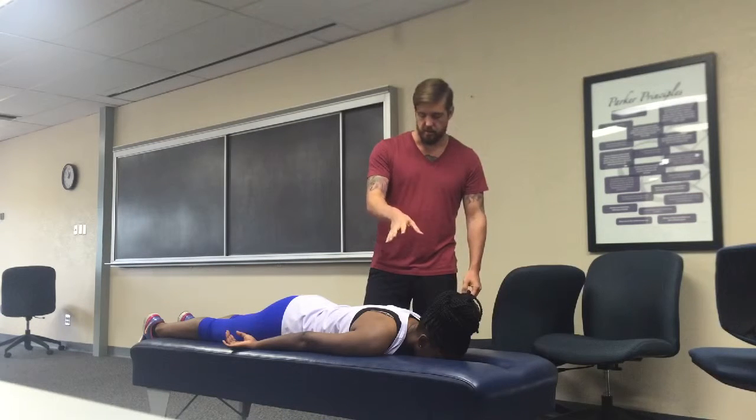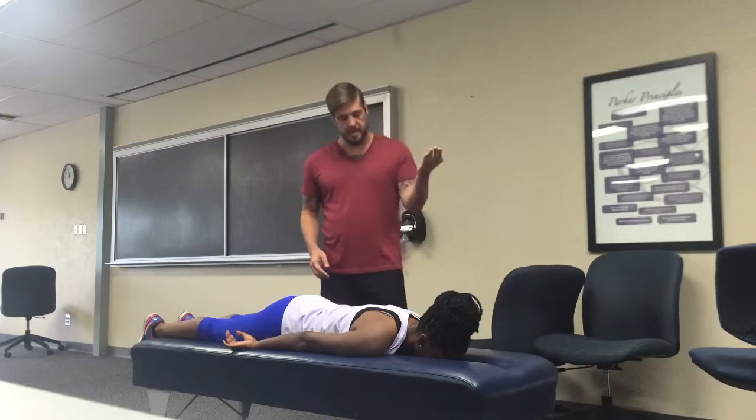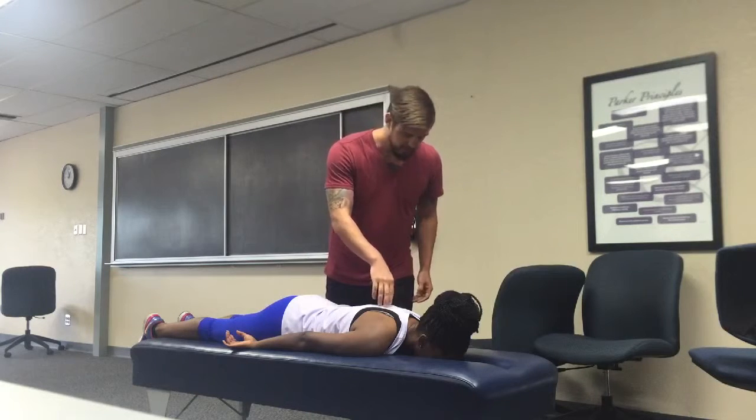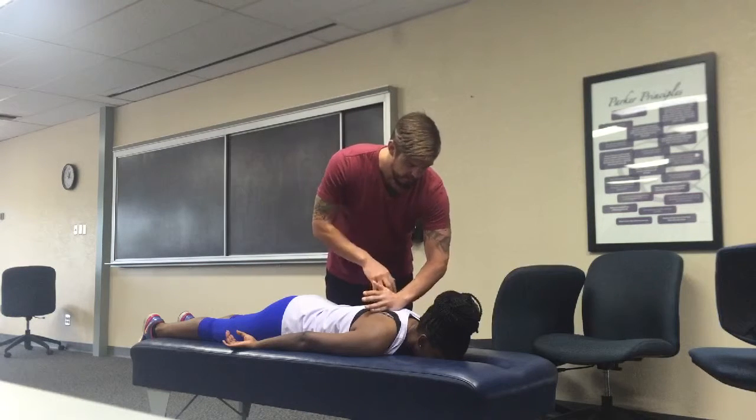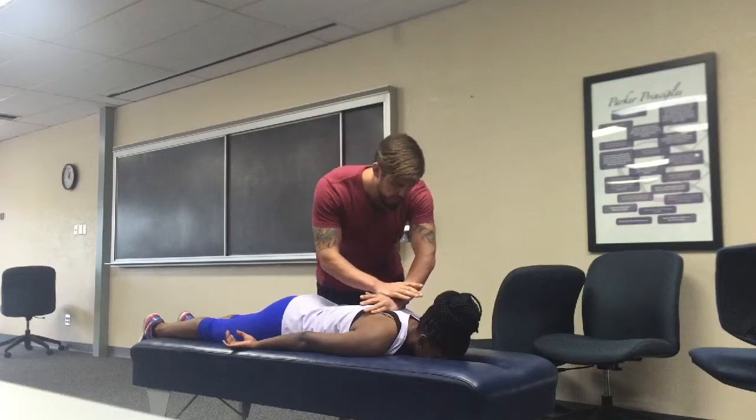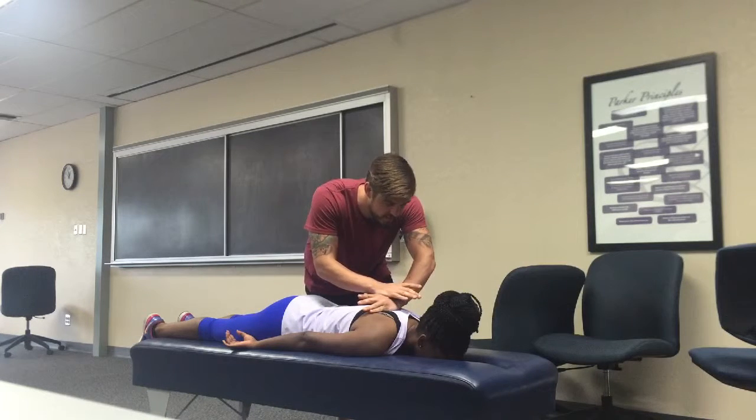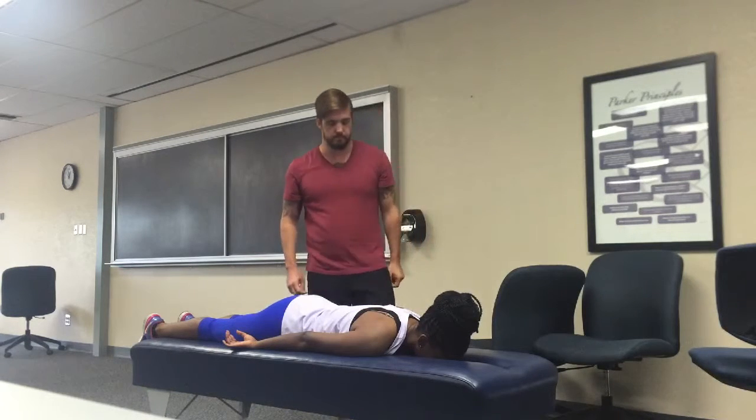To correct for the thoracics and lumbar, you would take a knife edge contact. So let's say that she was at T4. You would take a knife edge contact and go in an I to S thrust for the correction.